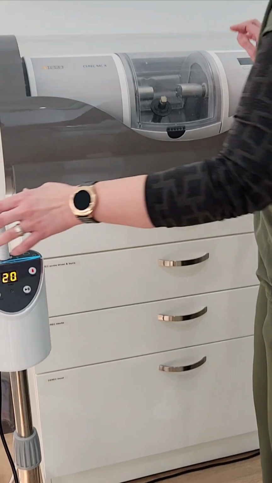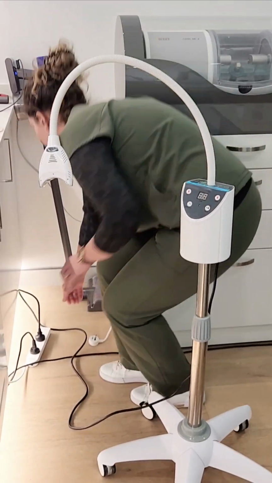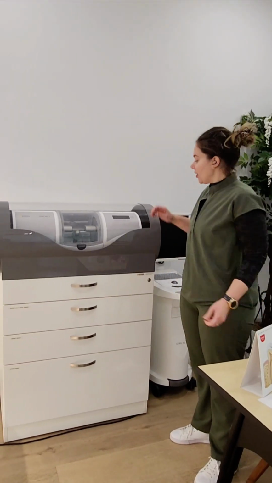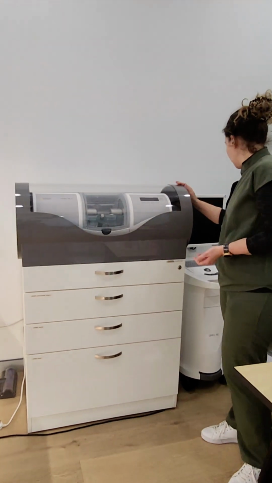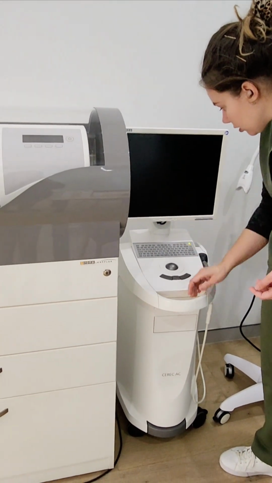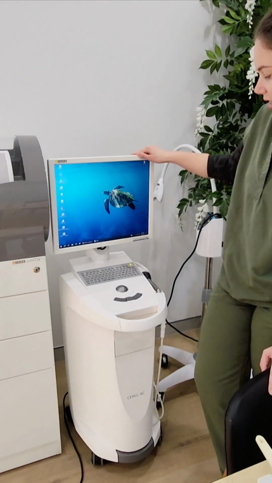Okay, let me just turn this off. Okay, this is the milling machine for the CEREC, and this is the CEREC scanner. I think it's on right now actually. Wait, don't show it in case there's somebody's pictures. So this is the CEREC scanner.